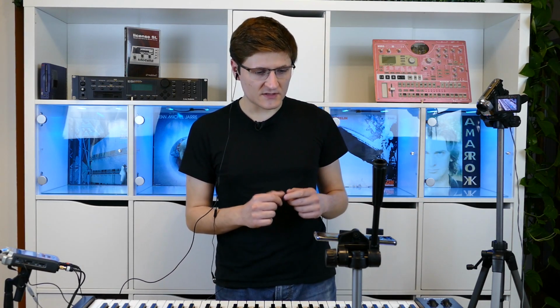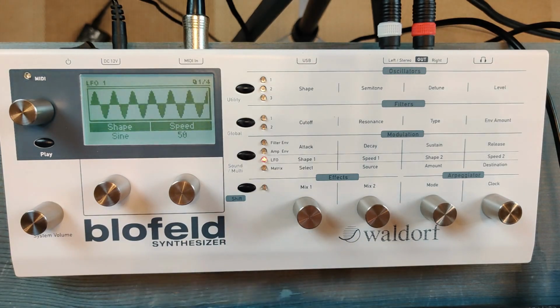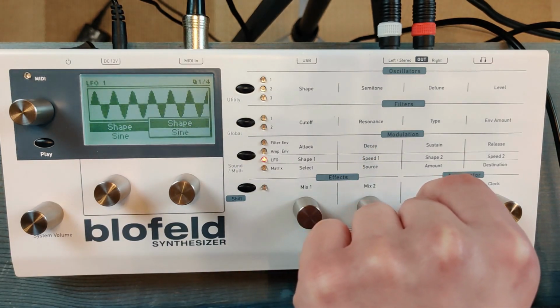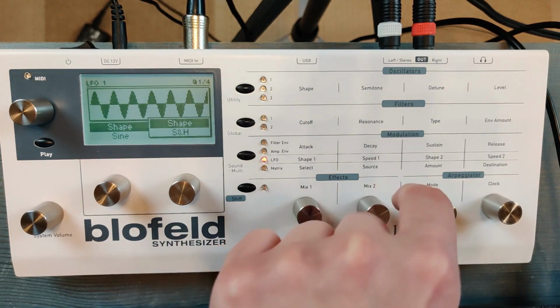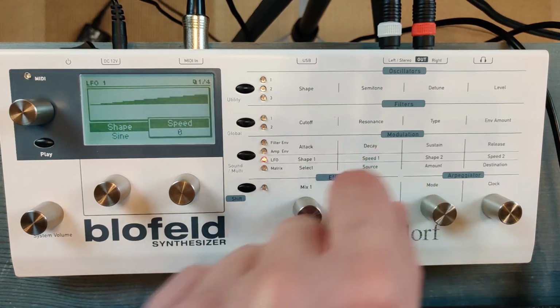And you can also modulate not only the sample which is used within the sample set, but you can also modulate the sample set of the oscillator. So you can change between different sample sets. For doing so, we can use, let's say, LFO1 with a sample and hold with the minimum speed.